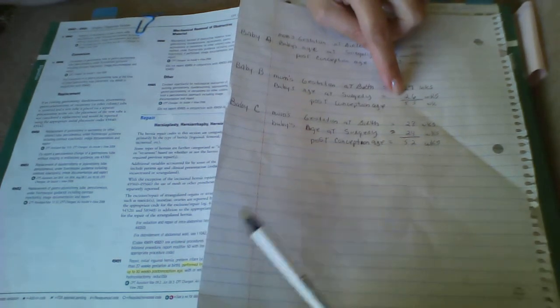We know baby A doesn't because he's less than 50 weeks post-conception age. But baby B and baby C, they are both over 50 weeks post-conception age. Baby B, though, is 6 months old, and this code says you have to be younger than 6 months at the time of the surgery. So that rules baby B out.